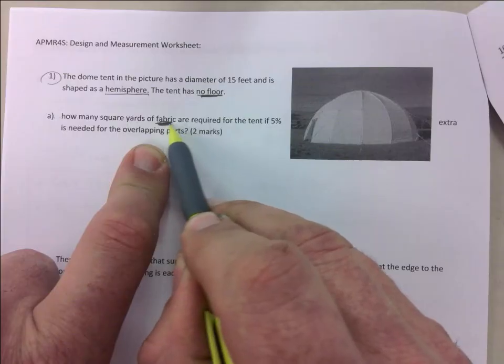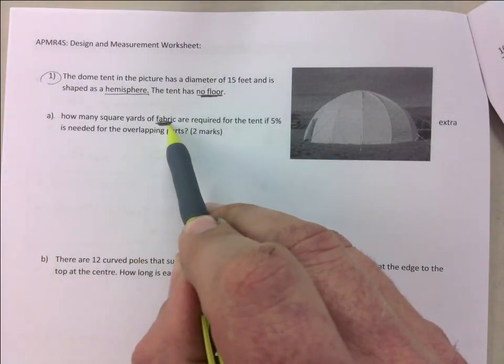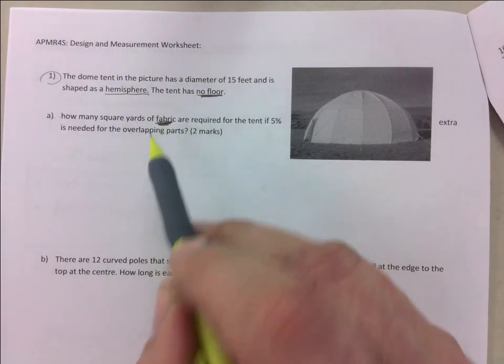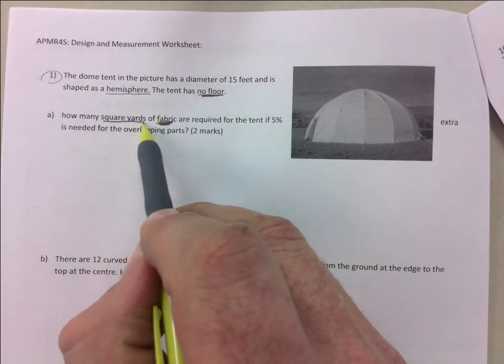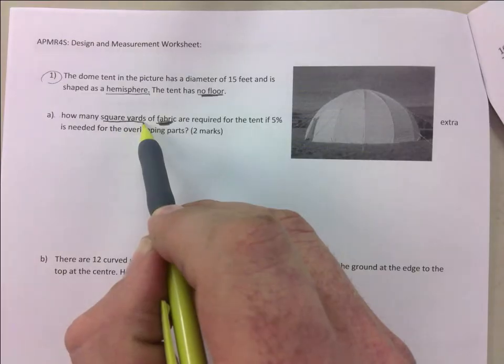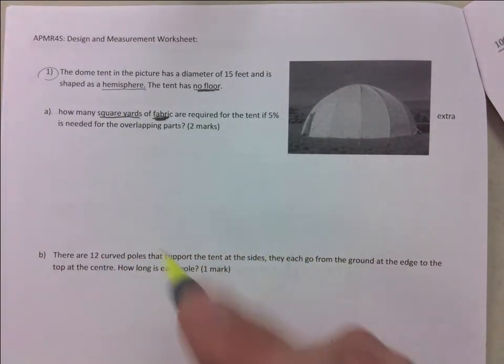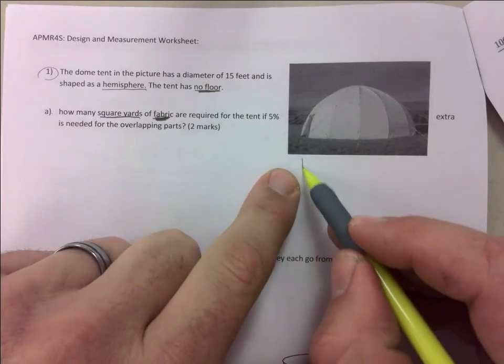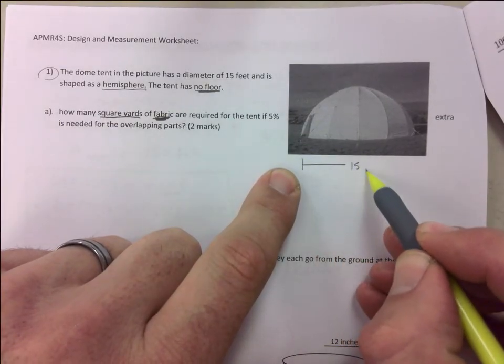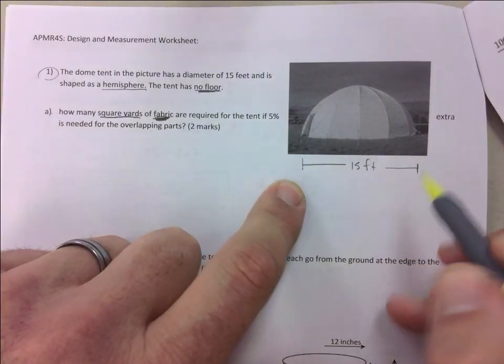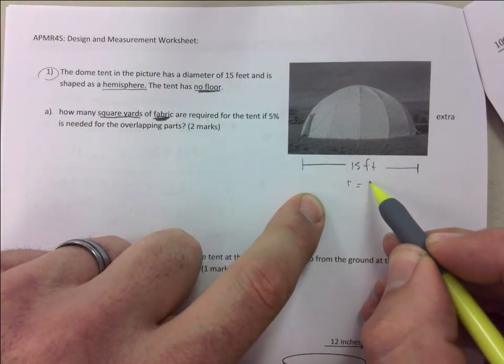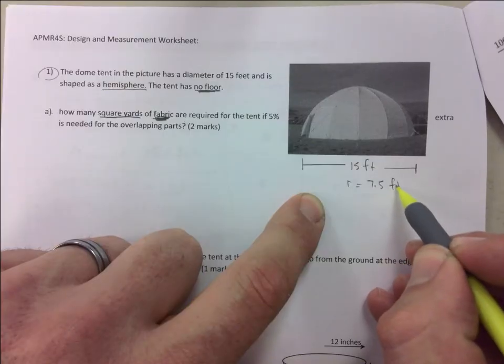what are you thinking? Fabric is what, volume or surface area? Surface area. They kind of gave it away by saying square yards anyways. So just look for hints. So let's see here. We know that this whole thing is 15 feet, which means that the radius is 7.5 feet.